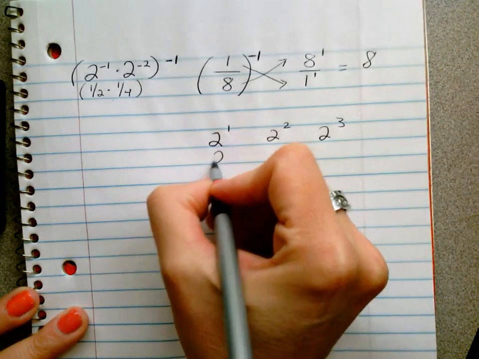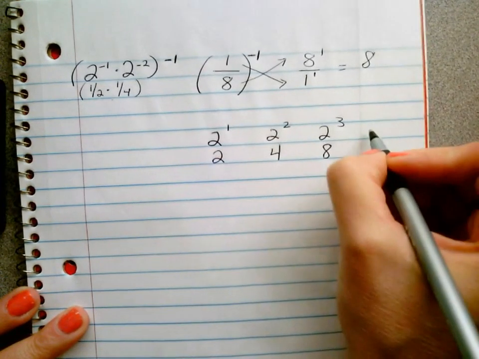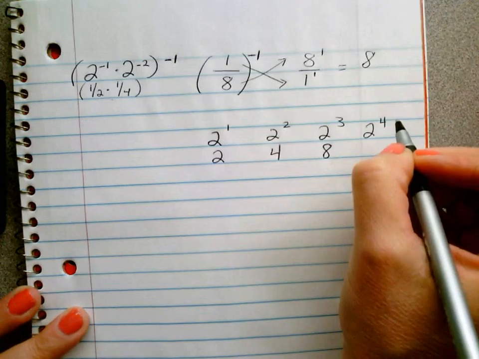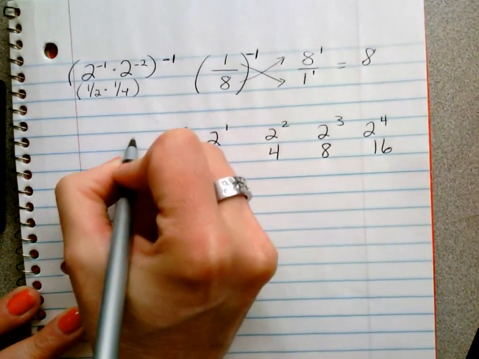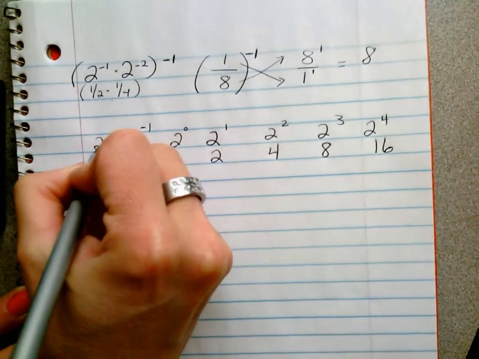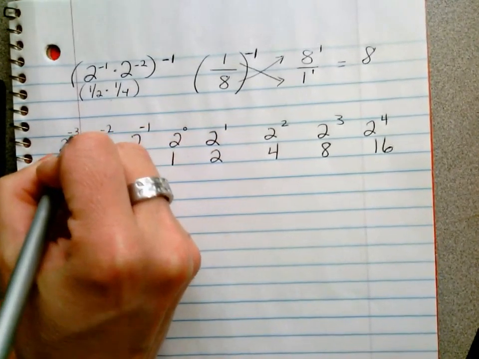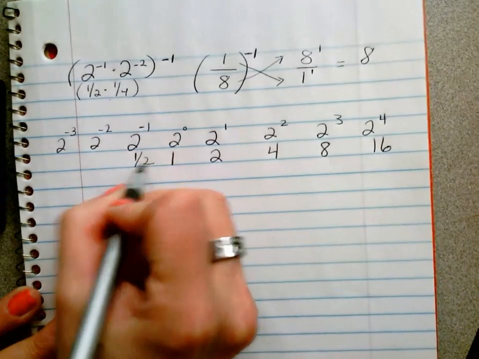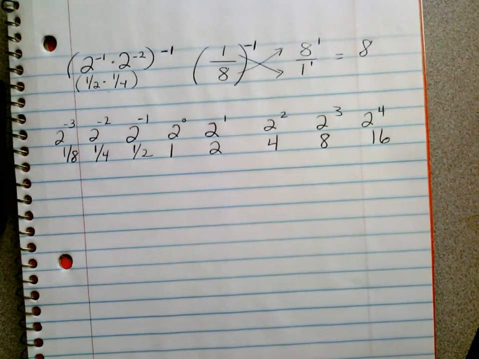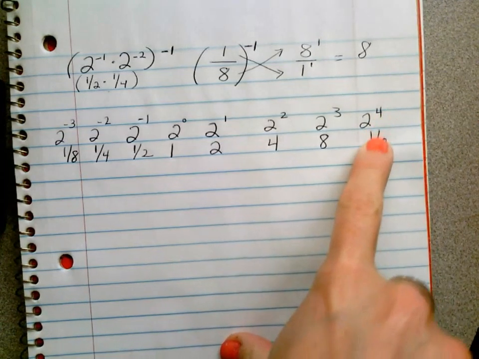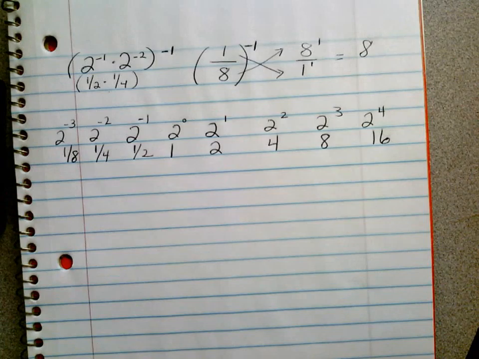If I were to go up, 2 to the first, 2 squared, 2 cubed. So this is 2, this is 4, this is 8, this is 16. And we said 2 to the 0 is 1, right? 2 to the negative 1, 2 to the negative 2, 2 to the negative 3. So this is 1/2, this is 1/4, this is 1/8. So the relationship of the numbers continues to be like it would be with a normal positive exponent, only fractional, getting fractionally smaller.